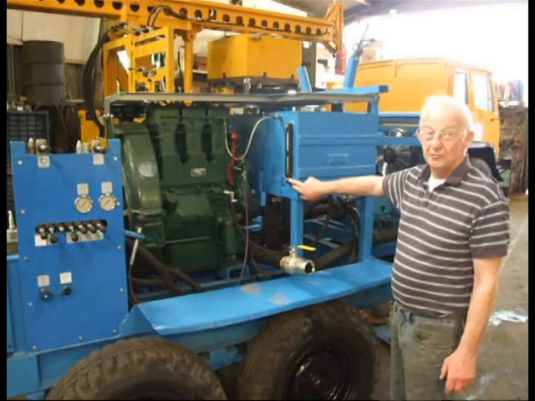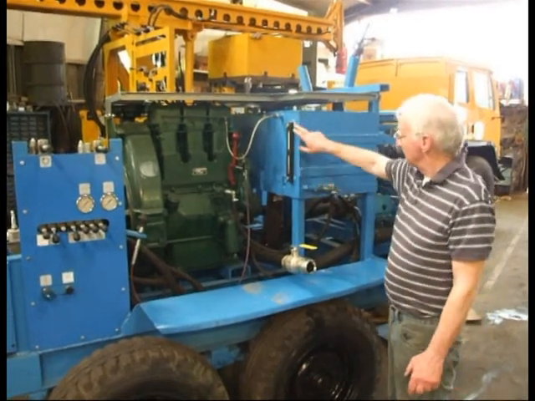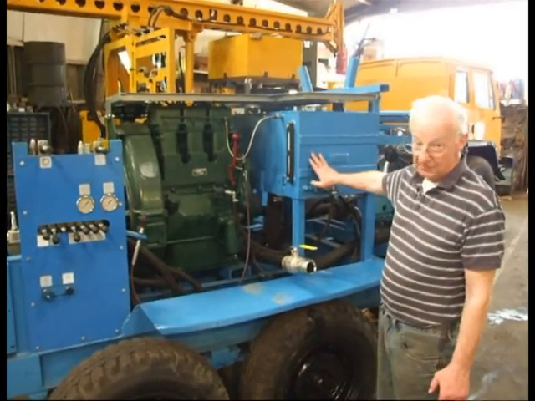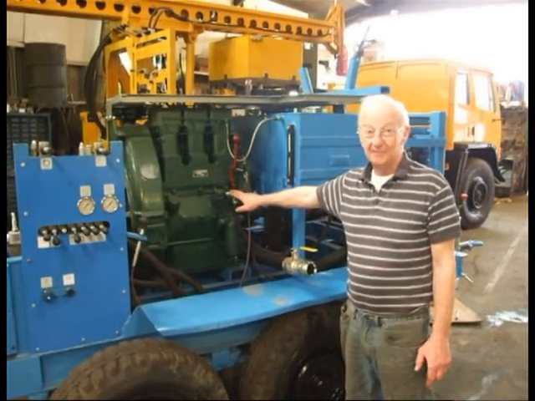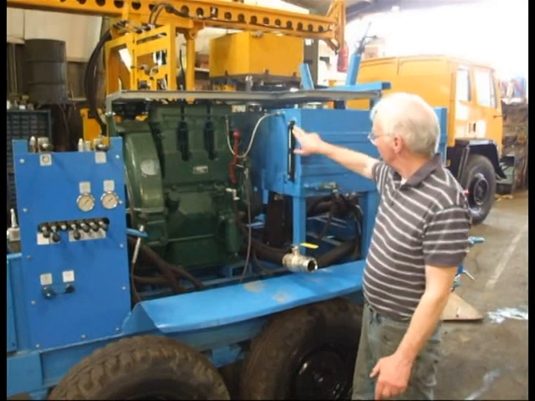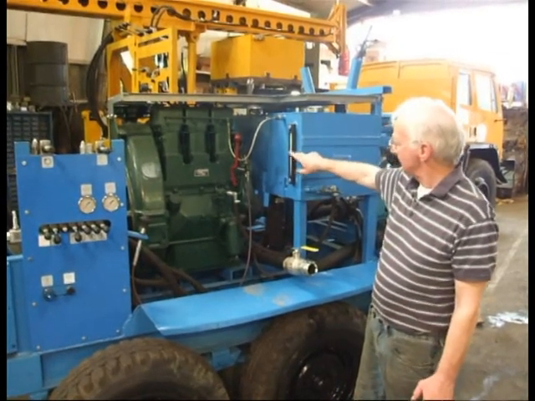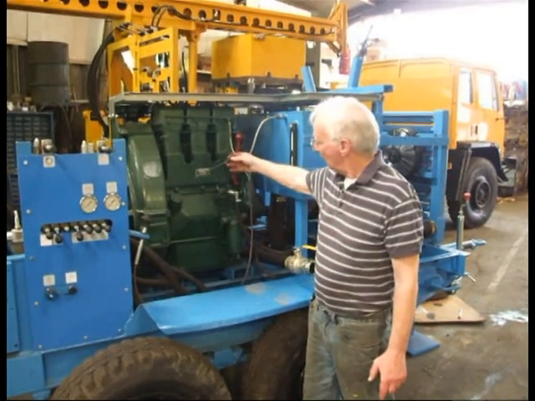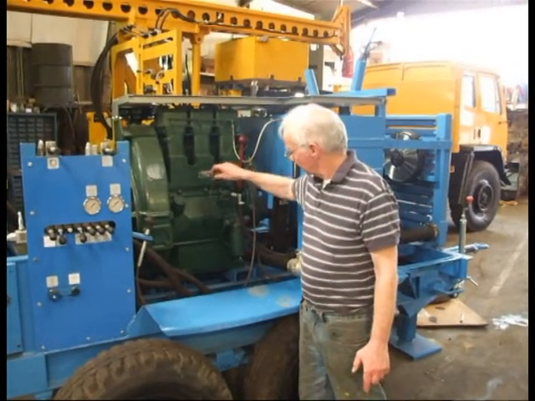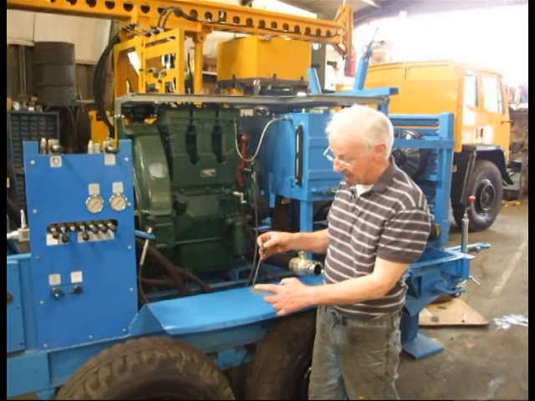Check the fuel level twice a day. It's important to make sure you don't run out because these engines don't bleed very easily. Fuel level on a daily basis. Engine oil level on a daily basis. Check up to the mark.